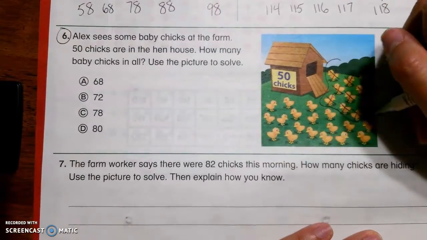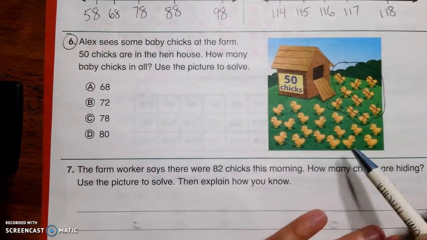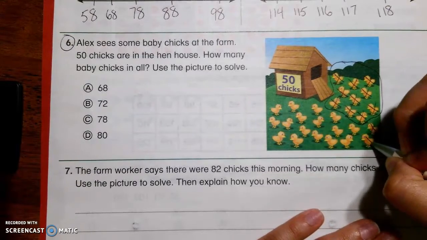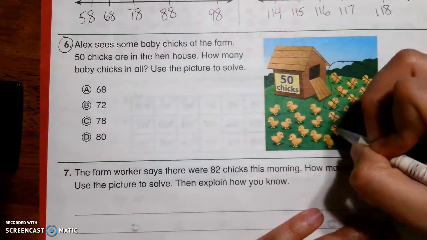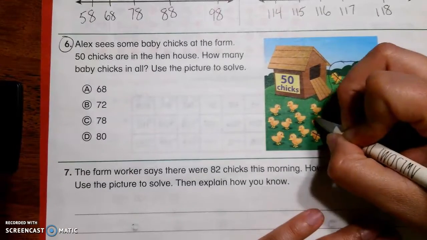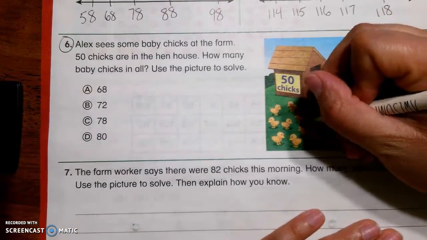There's one group of 10. Okay, let's do another group. 1, 2, 3, 4, 5, 6, 7, 8, 9, 10. All right, circle your next group.